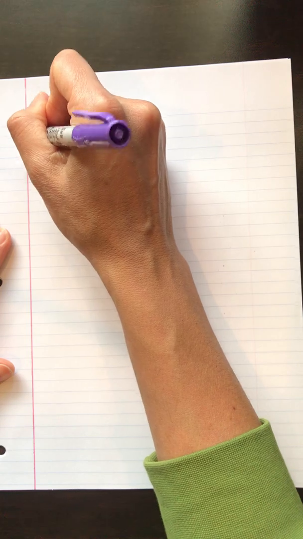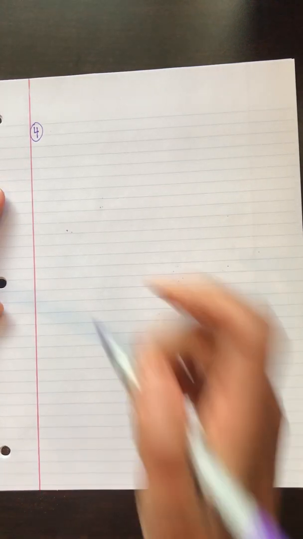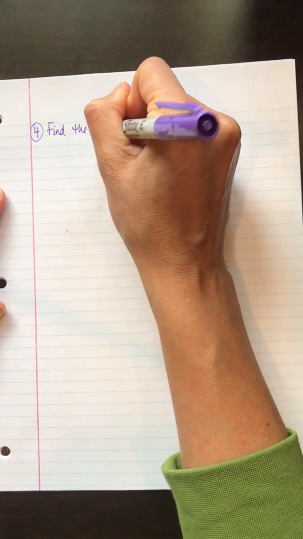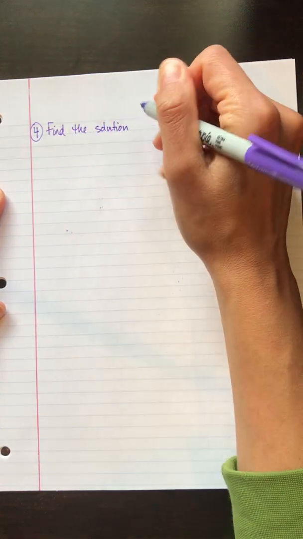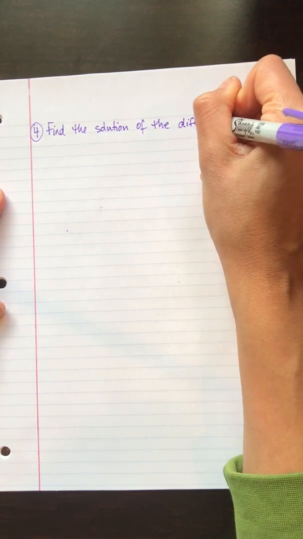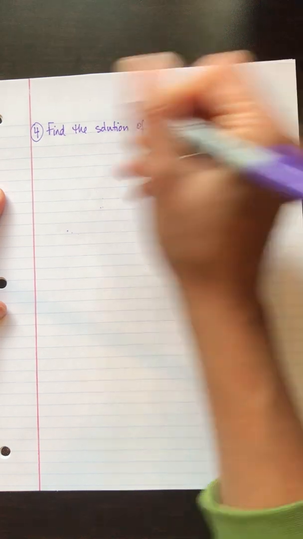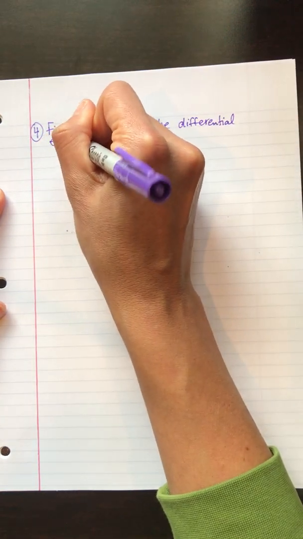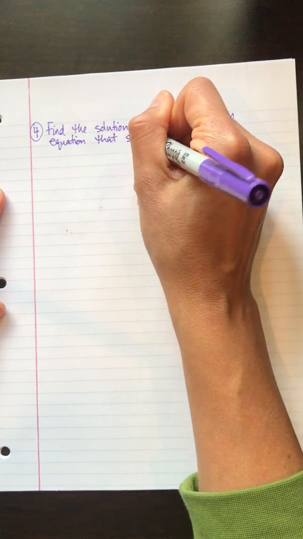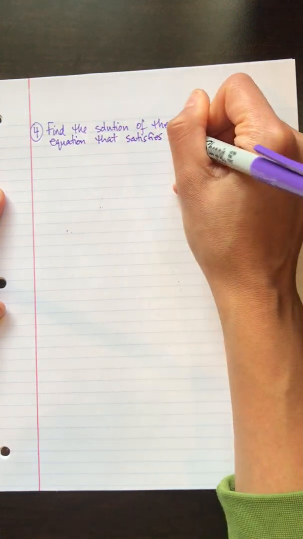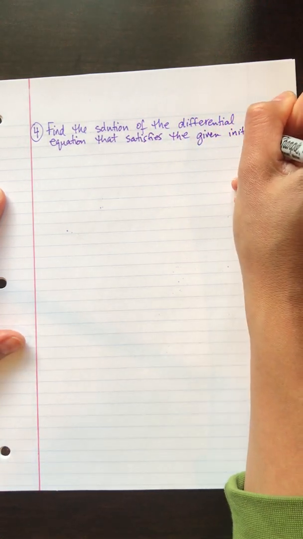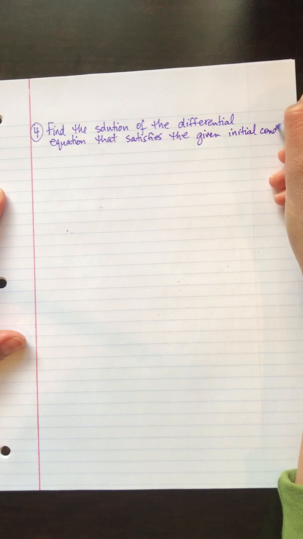And this time, I'm going to give you an initial condition. So the directions are find the solution of the differential equation that satisfies the given initial condition.